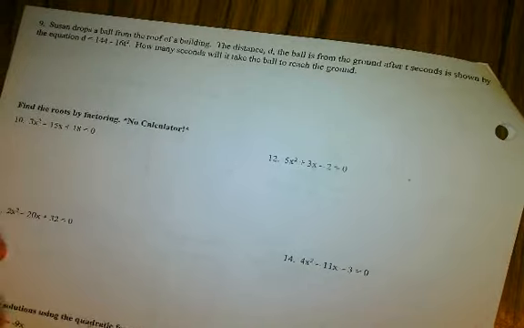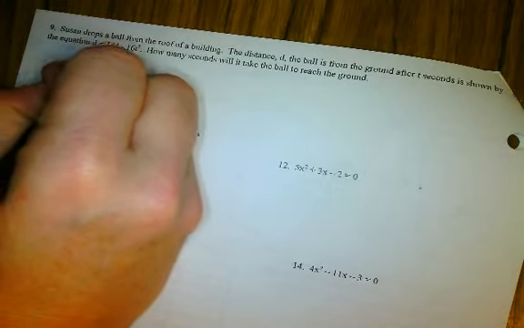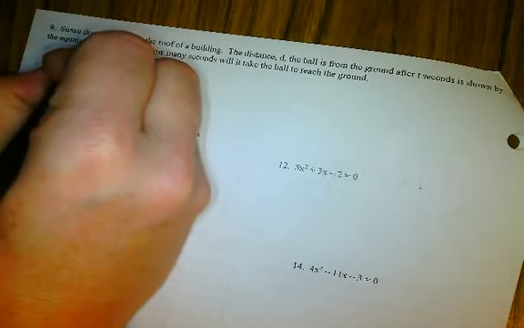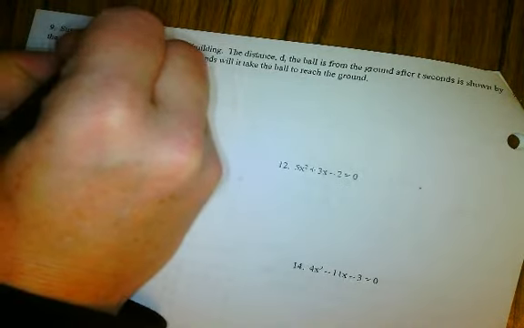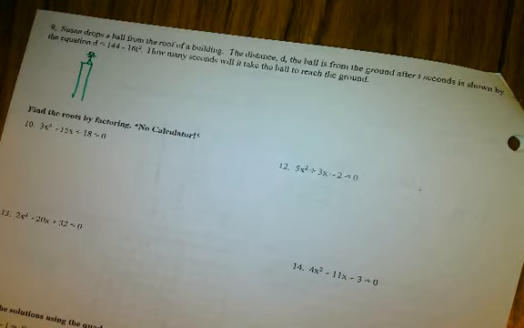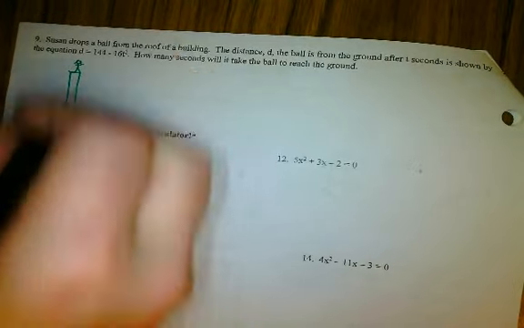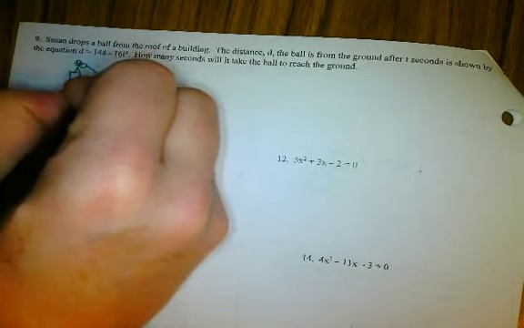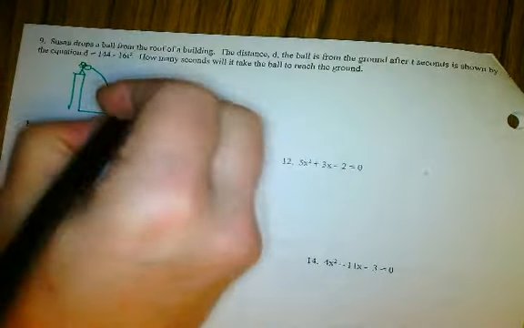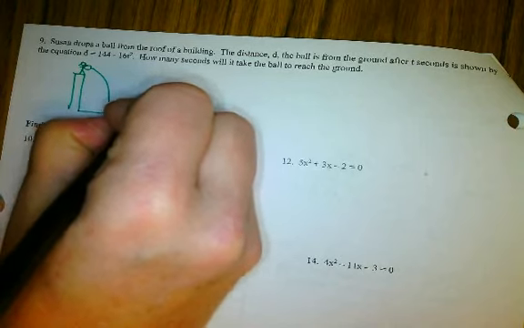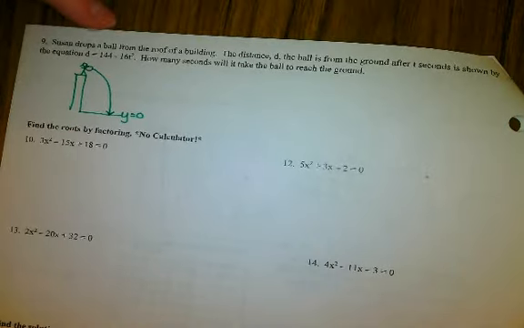Alright, on this next problem, it says Susan drops a ball from the roof of a building. Okay, so here's a building. There's Susan. Let me give her some hair. Okay, the distance d the ball is from the ground after t seconds is shown by that equation. How many seconds will it take the ball to reach the ground? So if she throws that ball, I'm seeing where it hits the ground right here. So this is going to be where y equals 0, or the x-axis.